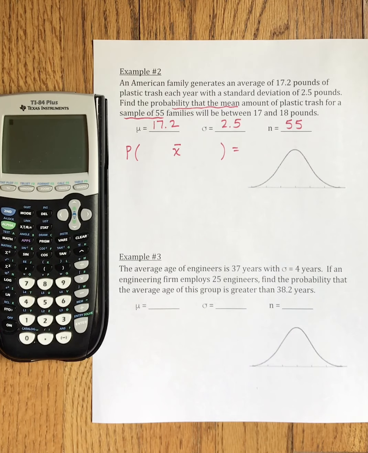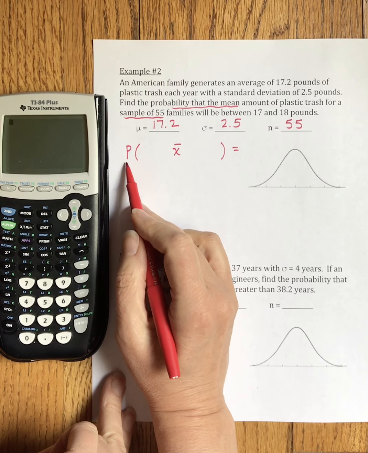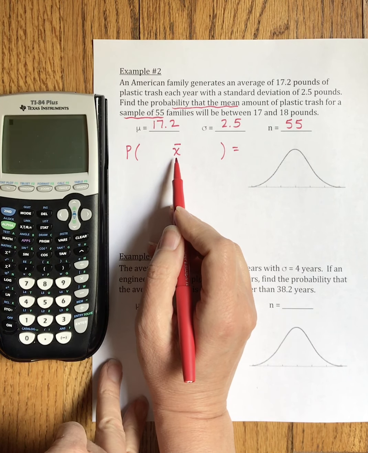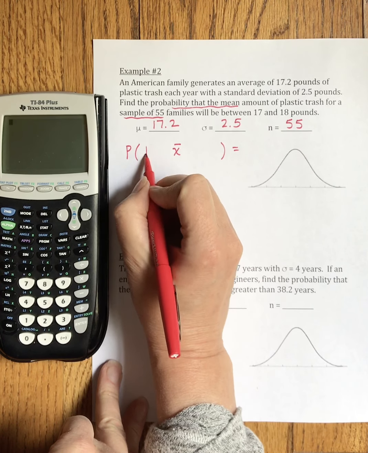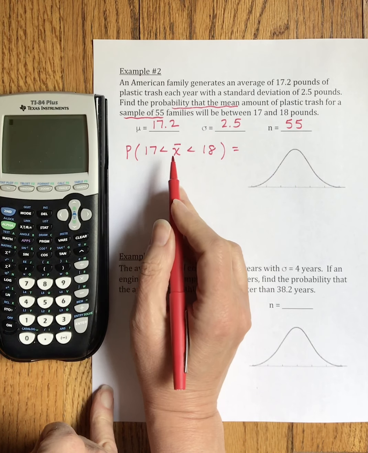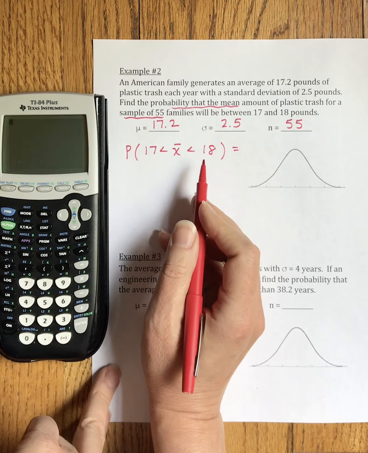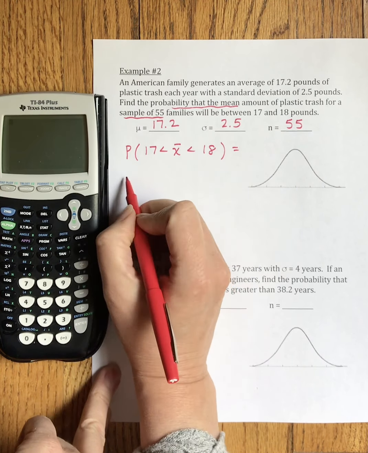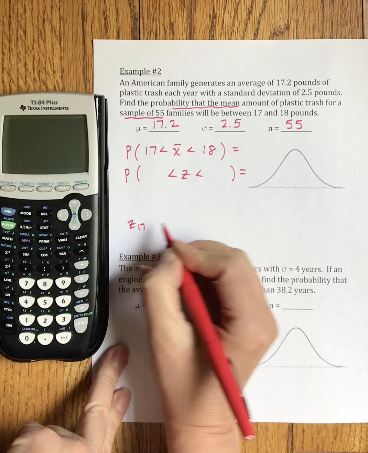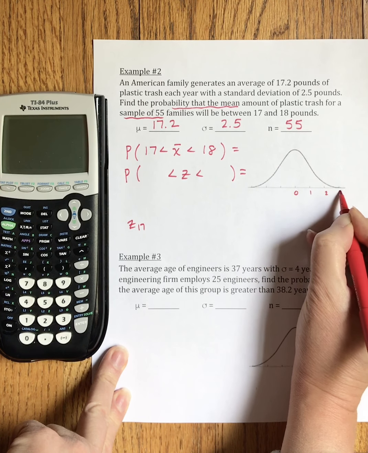So when we set up that notation for probability, we still want P for probability and parentheses for of. Instead of just an X, we'll have an X bar. So in between the 17 and 18 pounds, in other words, we're looking for the probability that X bar is between 17 and 18, which is similar to the idea of Z being between two values. We still need to find the Z-scores, and that'll help us know where to mark on our graph and what area to find.